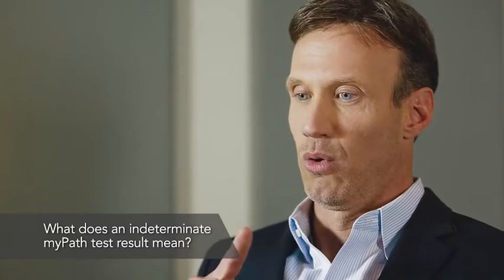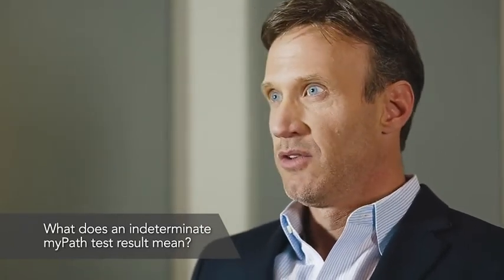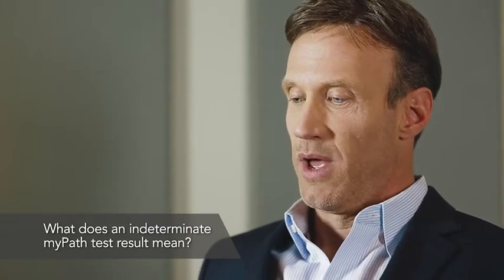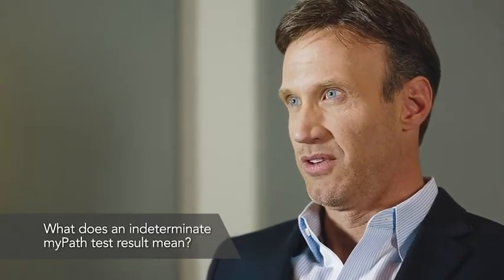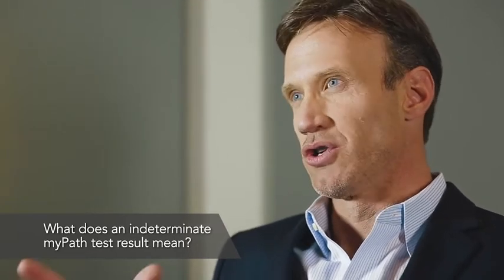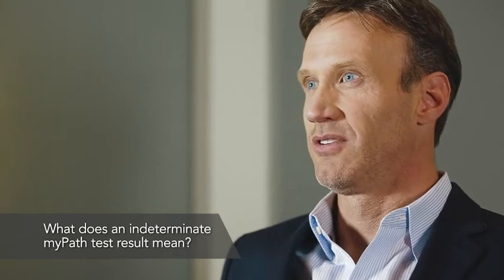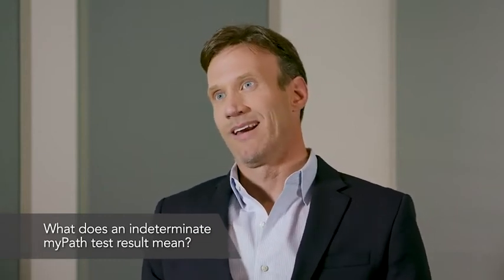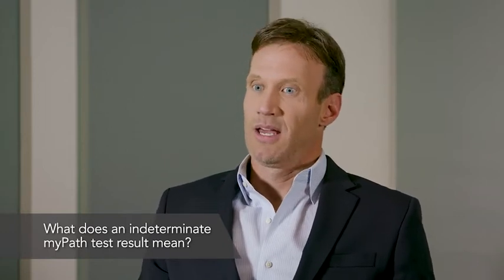Now, for those cases that do produce an indeterminate zone result, there are essentially two possible explanations: dilution effect and what we'll call biological intermediacy. So dilution effect can occur when a very small volume of malignant cells is admixed with a much larger volume of benign cells. Now, the myPath test is very sensitive. It reliably detects even very small melanomas, and our limited detection studies have shown that it accurately and reliably detects melanoma even when benign cells outnumber malignant cells by a ratio of more than 20 to 1.